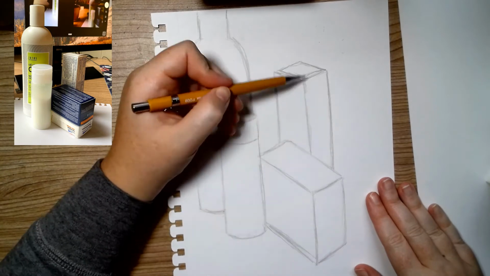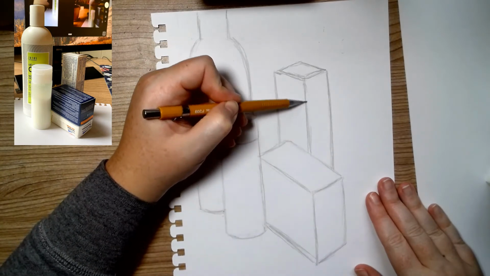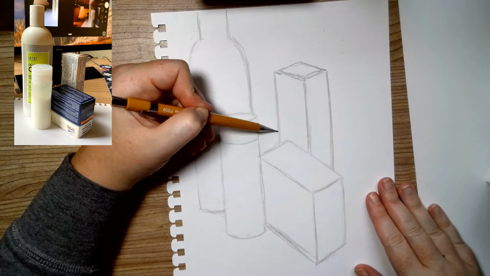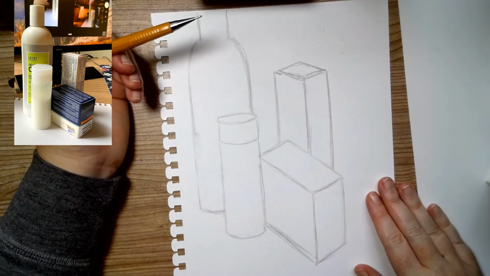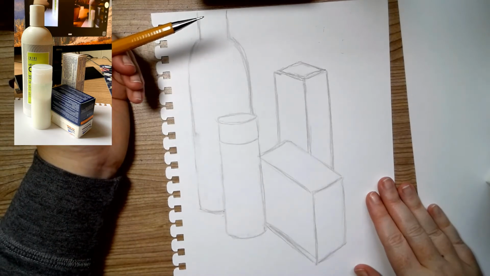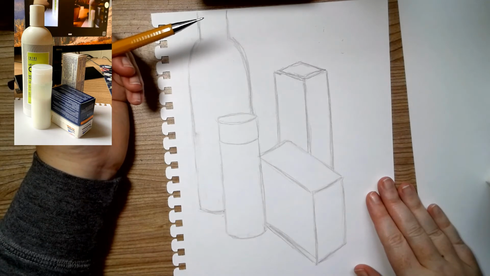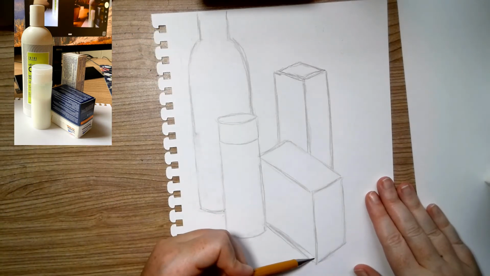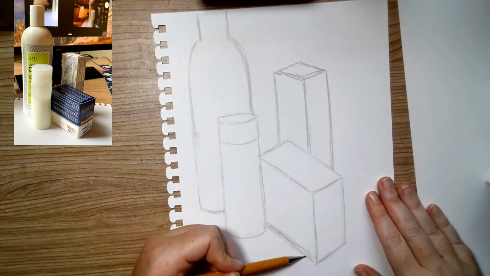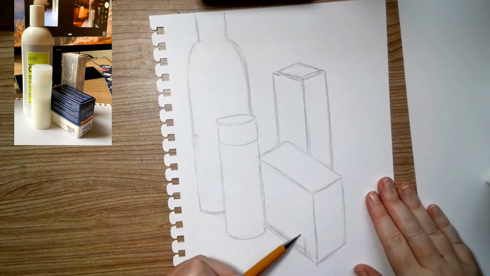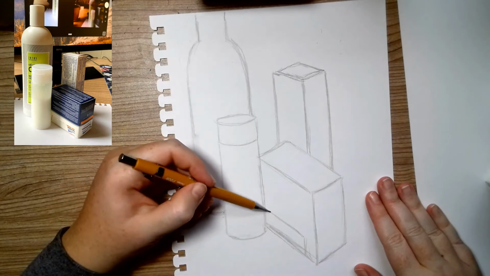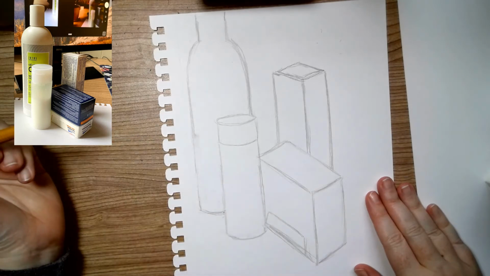So right now, I'm just referencing between my drawing, my picture, and the lines that I have down, making sure that everything is parallel and lines up appropriately to make it look mostly realistic. I also decided to add some of the little elements of the objects that I was drawing.